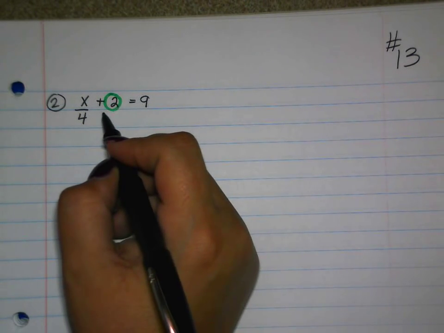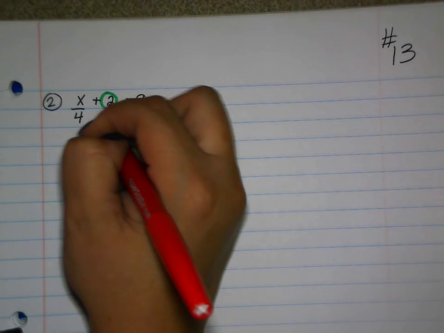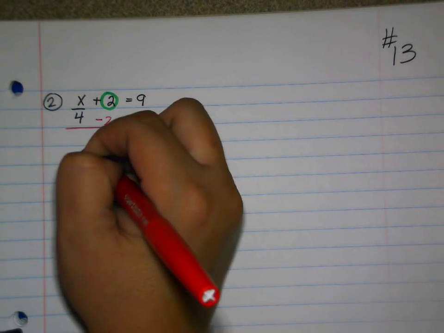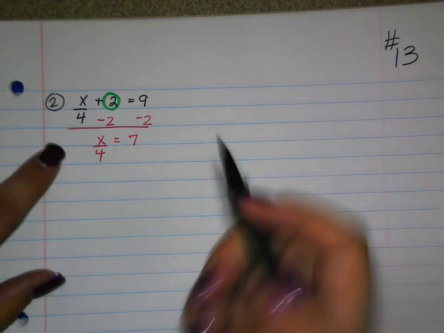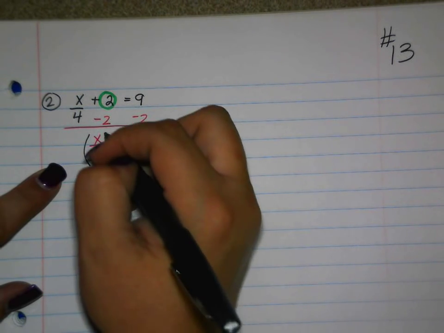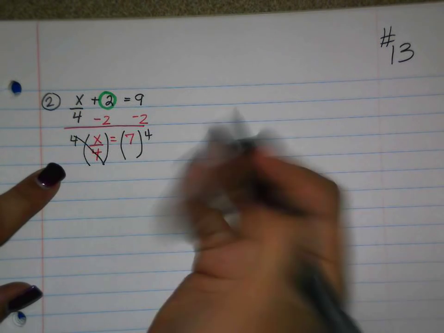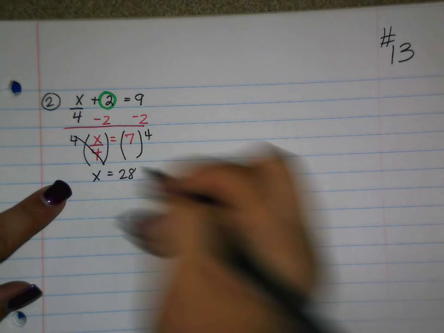How is that 2 attached to that x? Well, it's not multiplied, it's added. So in order to get rid of addition, I'm going to subtract 2 from everything on both sides. That's going to leave me x over 4 here, and it's going to leave me 7 on this side. Okay, now I say, well, how is the x and the 4 connected? Well, that's easy. They're divided. So in order to get rid of the division sign, I'm going to multiply each side by 4. These two cancel out and become 1, so x is equal to 7 times 4, which is 28.